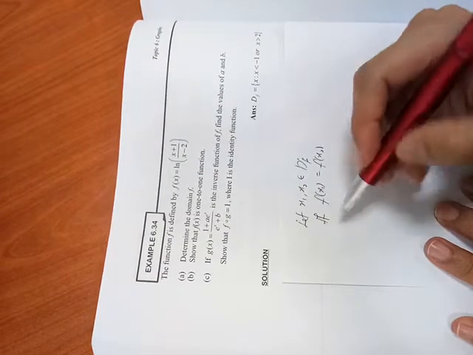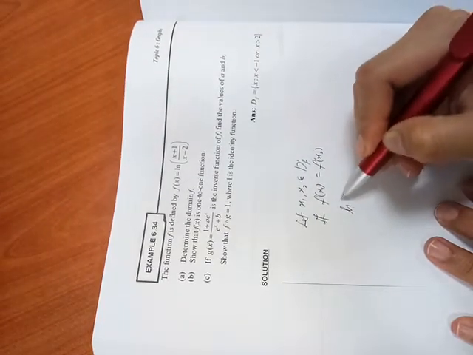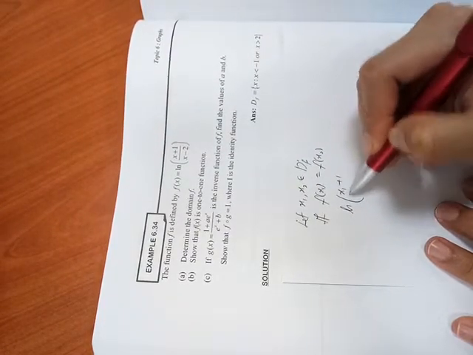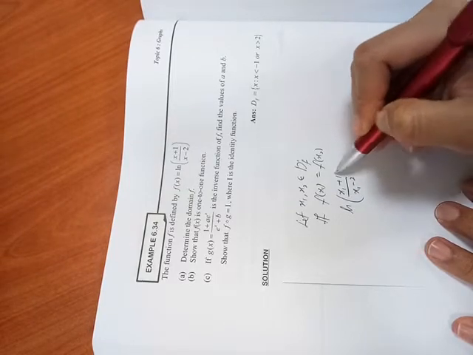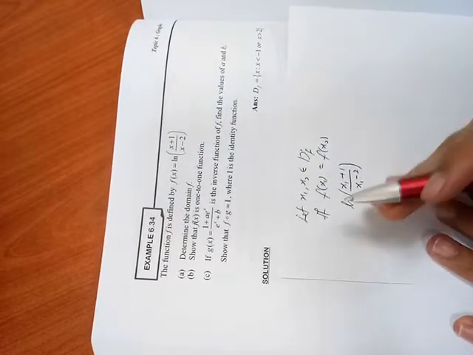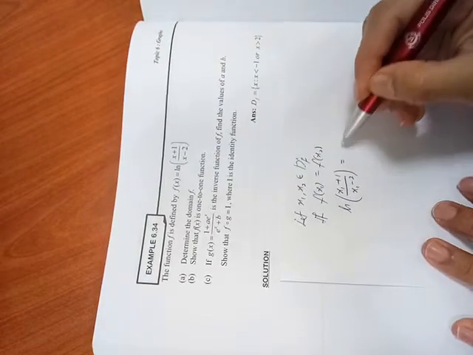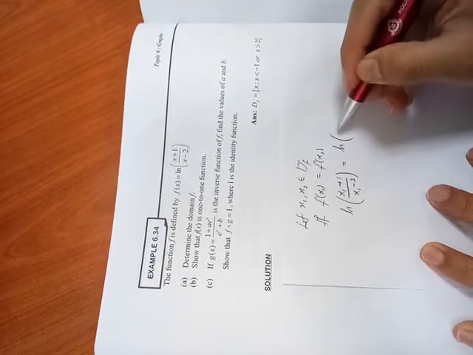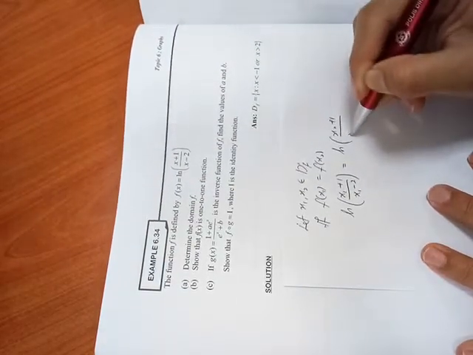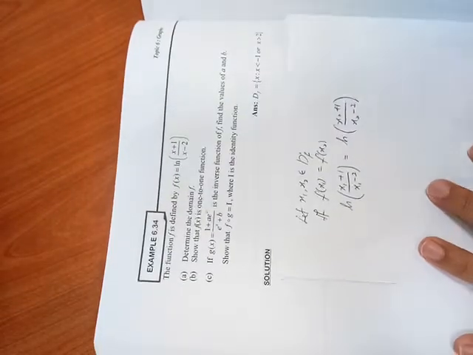So we substitute as usual, ln of (x1 plus 1) over (x1 minus 2), still x1 because they are on the same side, while this one will be ln of (x2 plus 1) over (x2 minus 2).